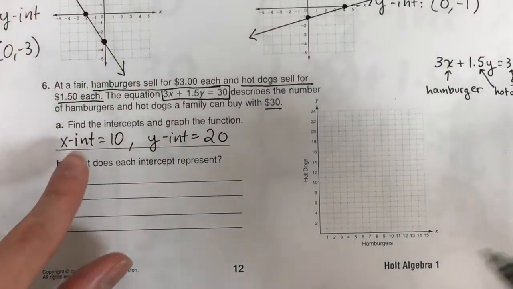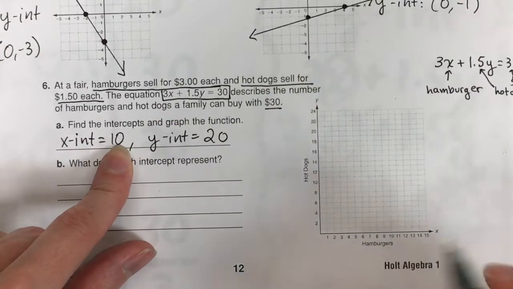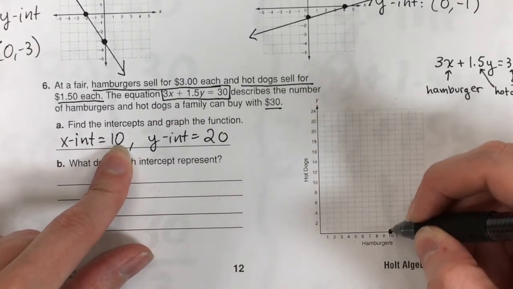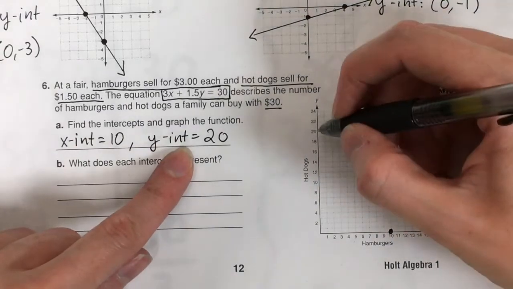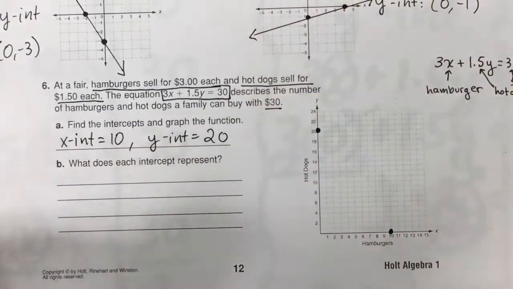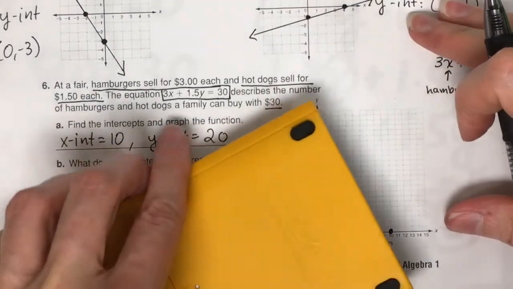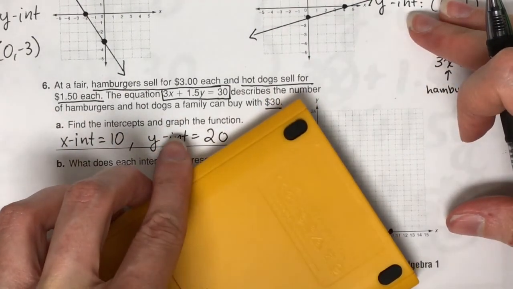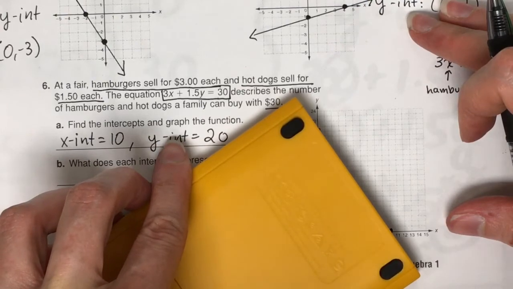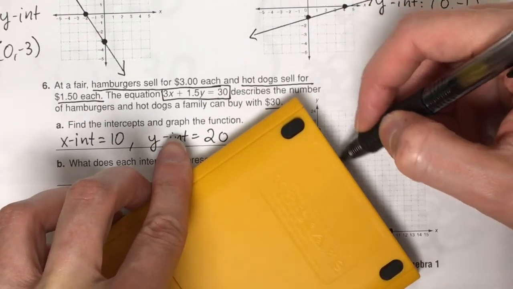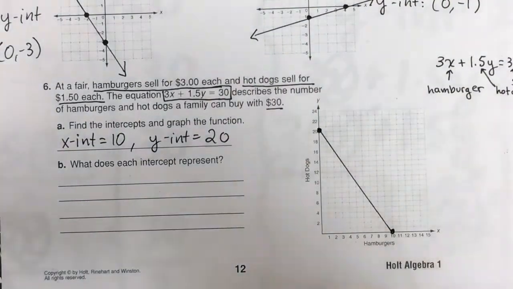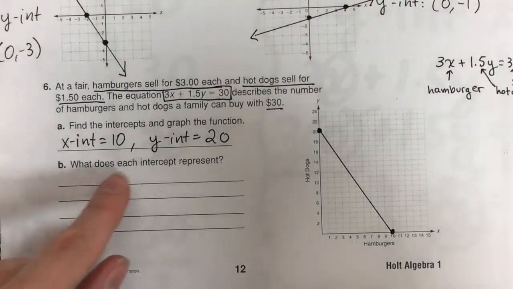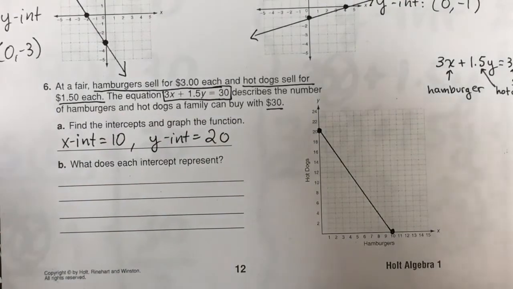Let's graph it. So x-intercept is 10. So on the x, it's 10. And the y-intercept is 20. So on the y, it's 20. Let's make a line. There it is. And they said, what does each intercept represent?